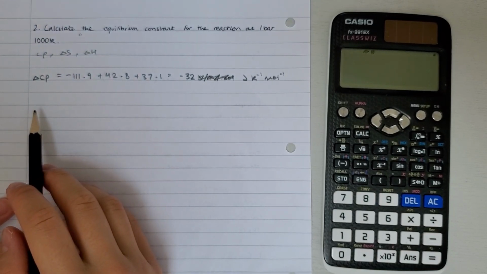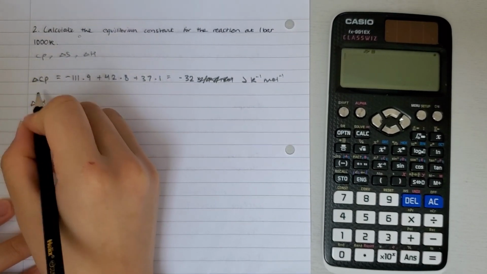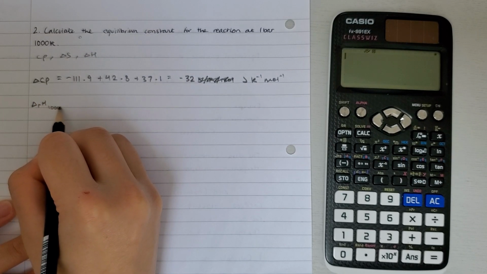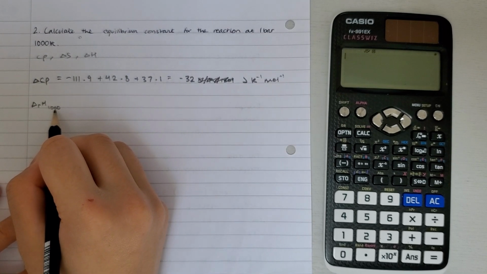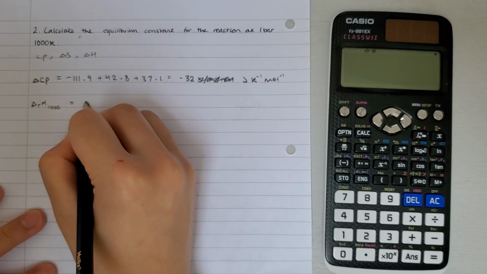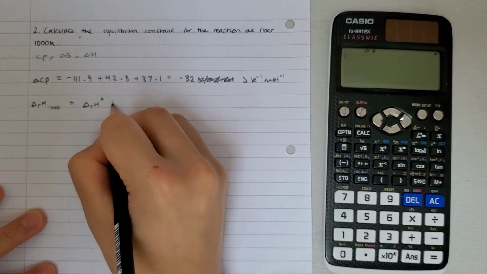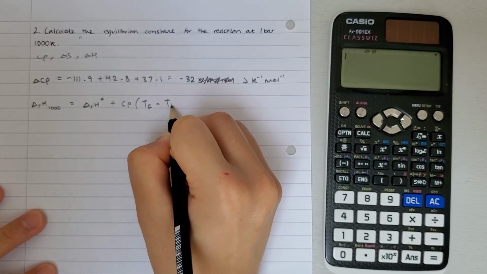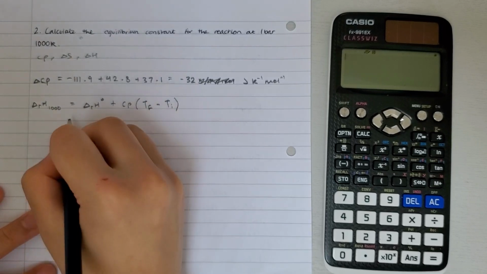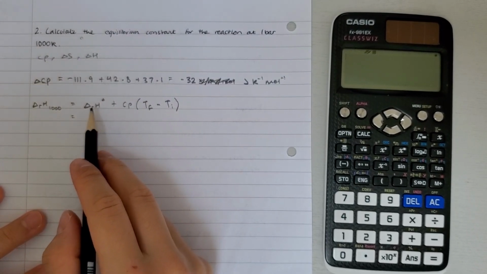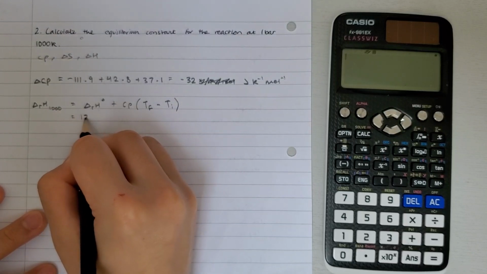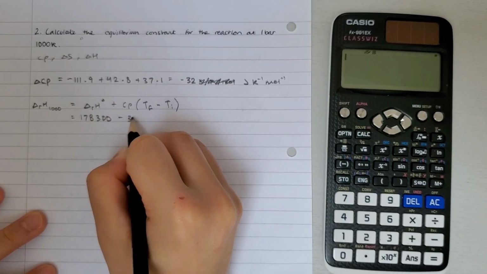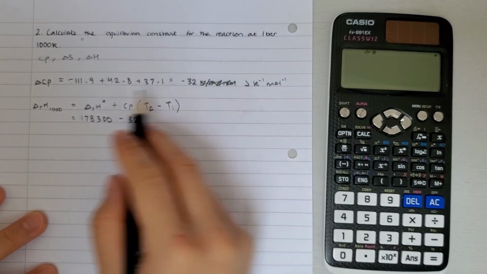Now we do the same for enthalpy. Because it's no longer at standard temperature, we don't use that little circle. We just use a small notation of 1000 to show that it's at 1000 Kelvin. We need the original enthalpy plus the delta specific heat capacity times the final temperature minus the initial temperature. We calculated the enthalpy in the previous question, 178,300 joules, minus 32, because we've just worked out delta Cp.